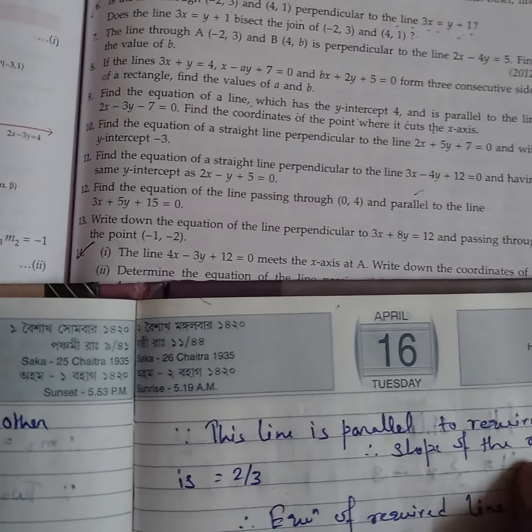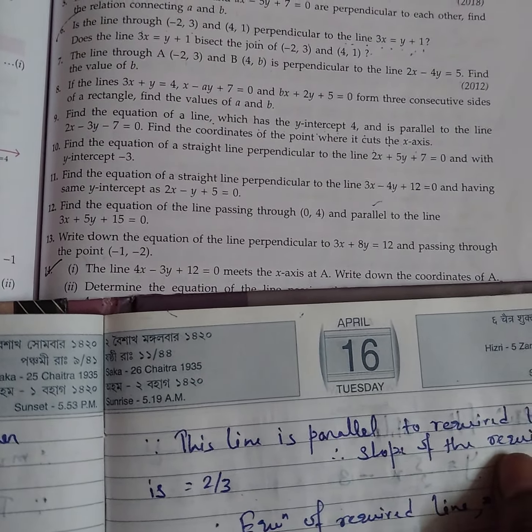Now sum number 10. Find the equation of a straight line perpendicular to the given line and with y-intercept minus 3. So you have to find the equation of a straight line which is perpendicular to this straight line and whose y-intercept is minus 3, which means the value of c is equal to minus 3. Now you have to find the slope of the required equation. So how will we find it?